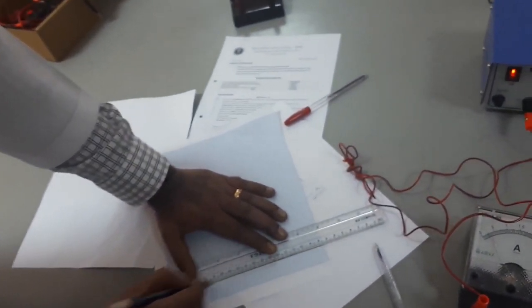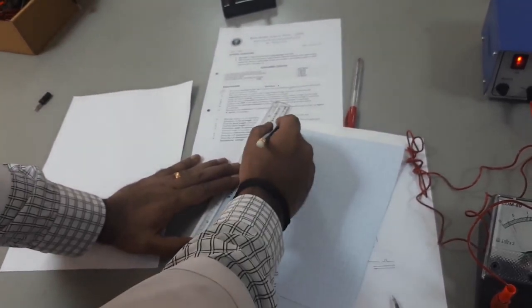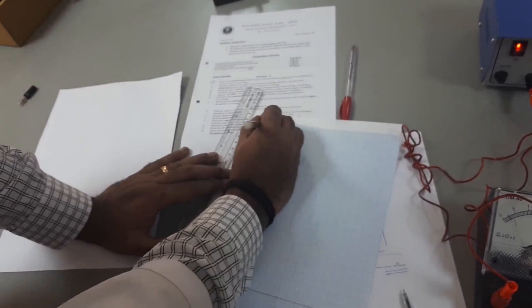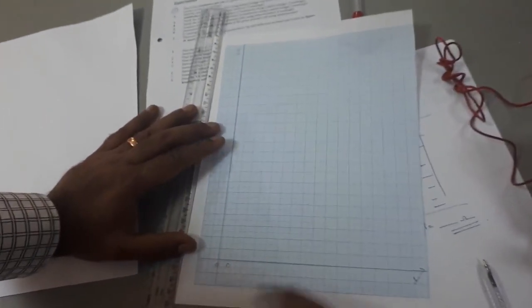But in the question they ask for it from the graph, so we should draw a graph. So I am drawing the x-axis and the y-axis. On the x-axis I am taking the voltage and on the y-axis I am taking the current, and you can take a suitable scale.